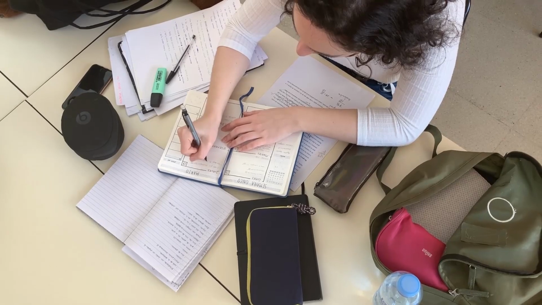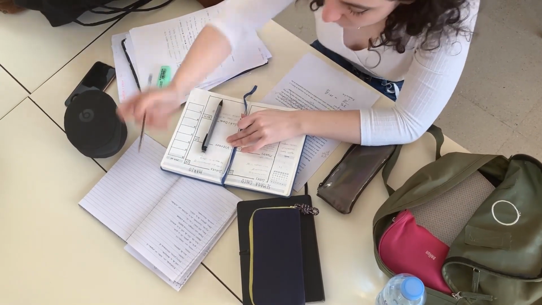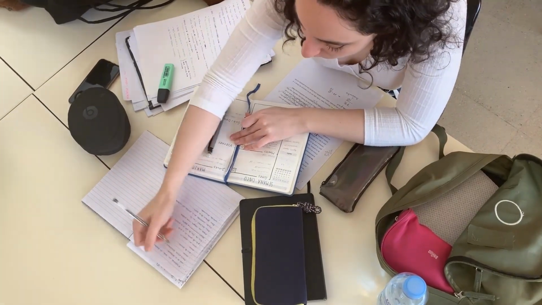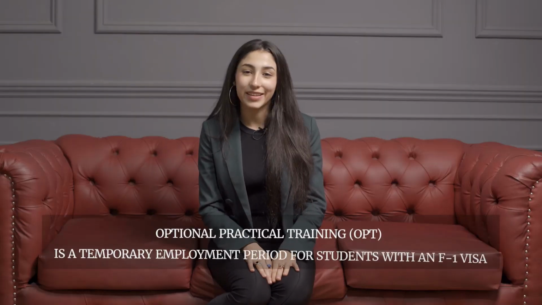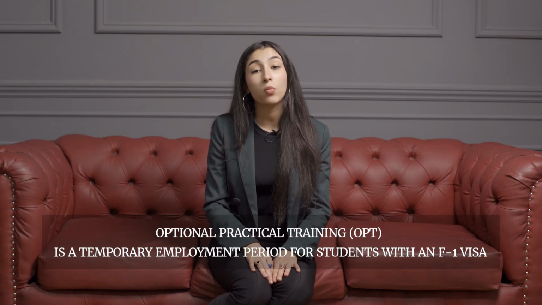Concurrent filing is beneficial to students who are already in the U.S. doing their OPT to EB-5 application to lawfully stay in the U.S. Optional practical training is a temporary employment period for students with an F-1 visa.